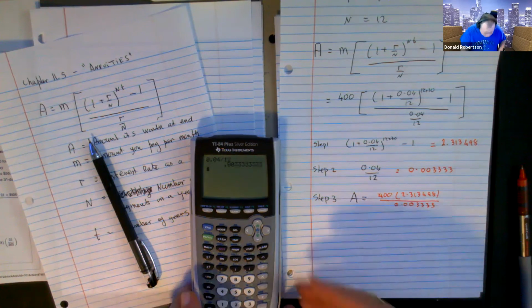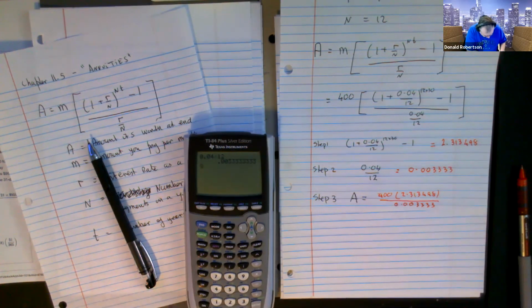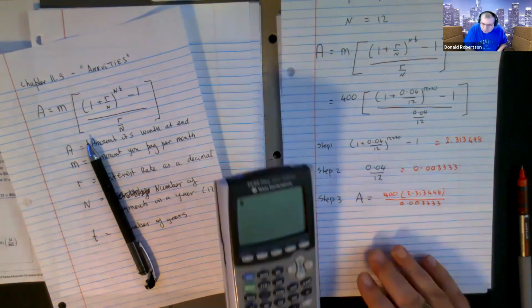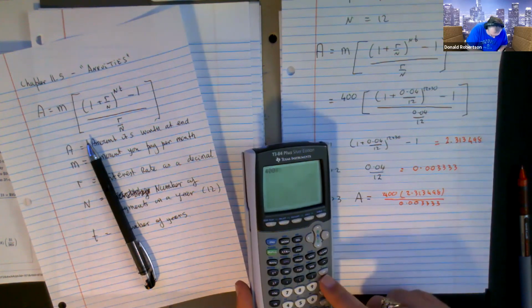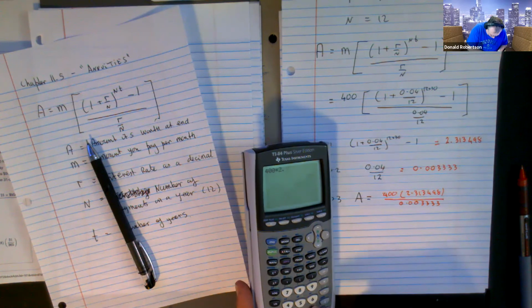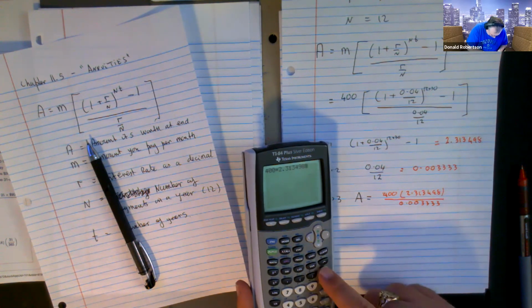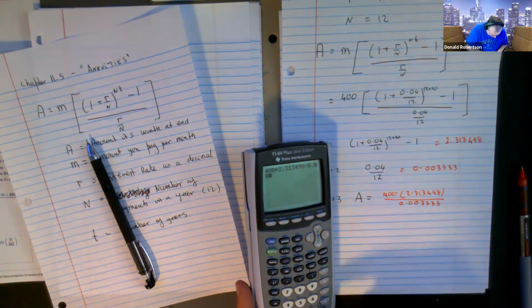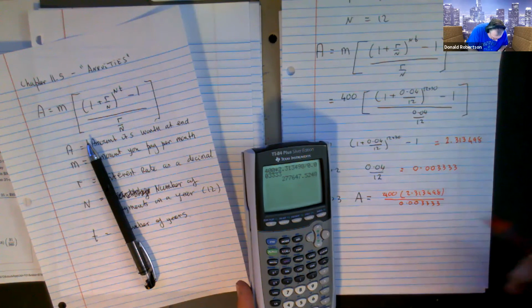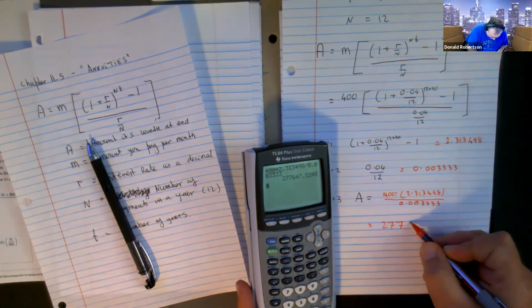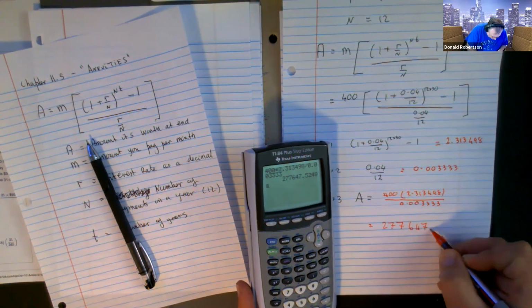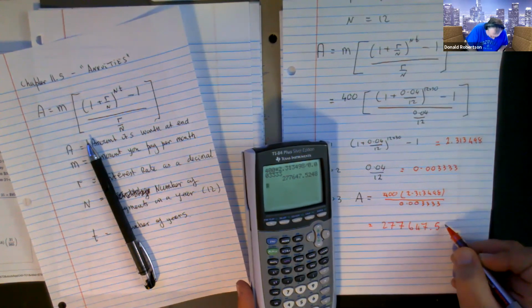And now I can, well, I don't know. Can I do that in the little one? Because it's pretty easy to do. So 400 multiplied by 2.313498 divided by 0.003333. And the answer that we got is 277,647 and roughly 53 cents.